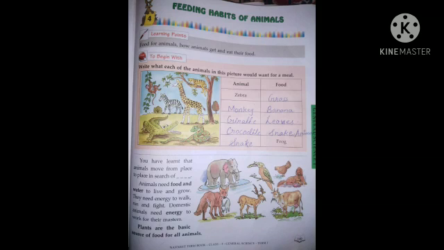Zebra. Now what does zebra eat? Zebra eats grass. Can you see monkey? What does monkey eat? Monkey eats banana or fruits. Now can you see crocodile? What does crocodile eat? It eats human beings or animals. So here it will be eating snake. Can you see giraffe? What does giraffe eat? Giraffe eats plants or leaves. Now can you see snake? What does snake eat? Snake eats frog or mouse.